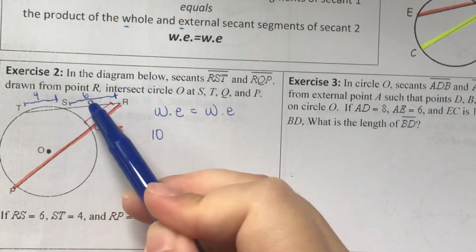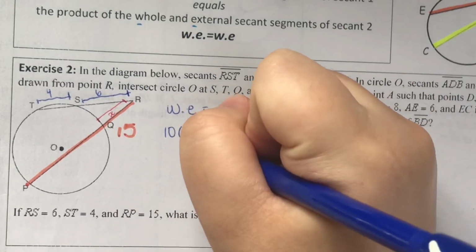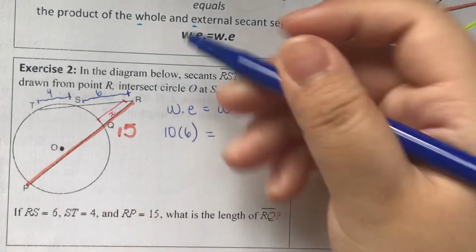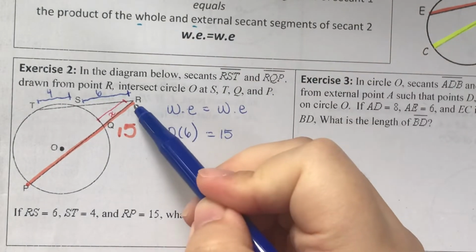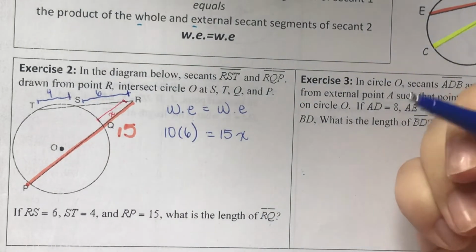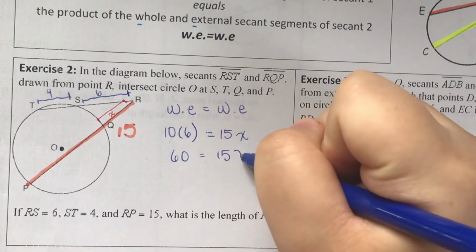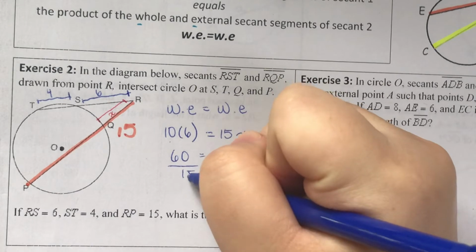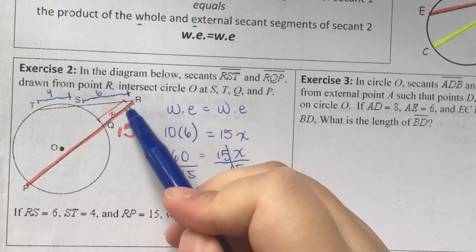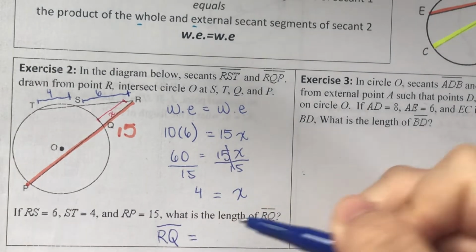We're still talking about the same secant. Do not jump around, okay? So external is RS, which is 6, is equal to the whole thing of the other secant, which is RP, which is 15, multiplied by the external. We're looking for RQ, right? That's what we're looking for, so I'm going to label it as X. So now let's solve for X. 10 times 6 is going to get me 60. 15x divided by 15, 60 divided by 15. Therefore, X is going to be equal to 4. So X equal to 4, that's what we're looking for. So therefore, RQ is going to be equal to 4.